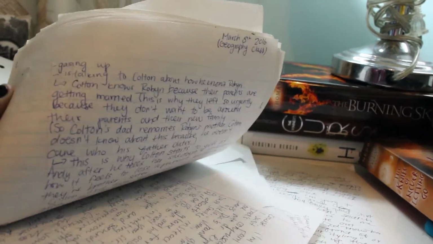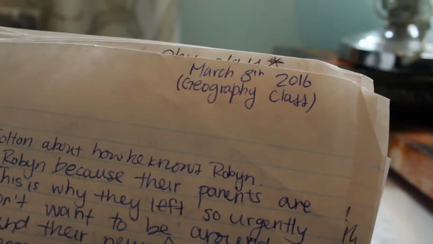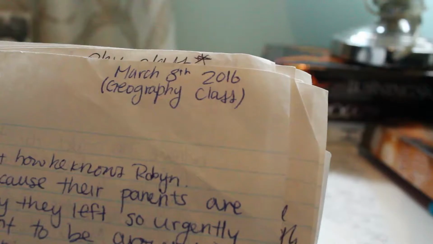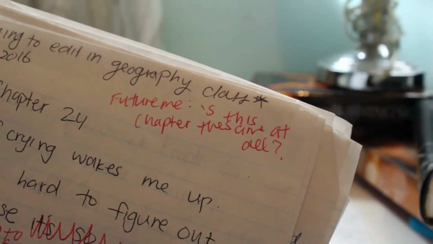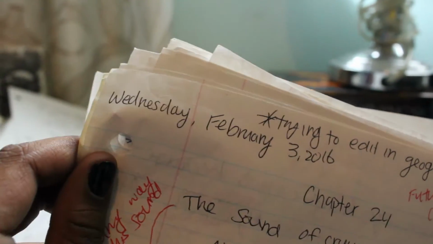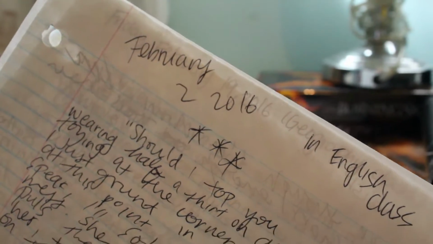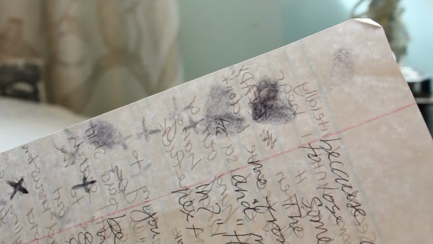I actually wrote March 8th, 2016, geography class. Oh, this was an outline or something that I was working on. Future me, is this chapter the same at all? February 3rd, 2016. Again, more dates, February 2nd, in English class. This one was really funny because I wasn't even paying attention at all. This was science class, and I'm not a very great science student, and I was literally drawing on my thumb and stamping the paper. I promise, this was for my grade 9 year, I promise I'm a much better student now. And I don't do this, it's nonsense.